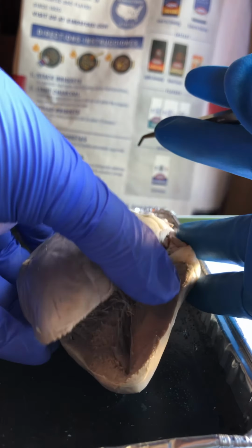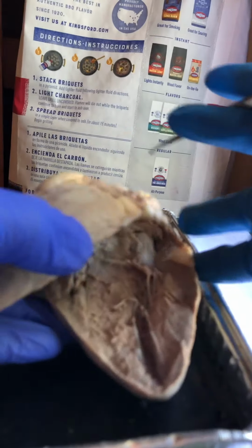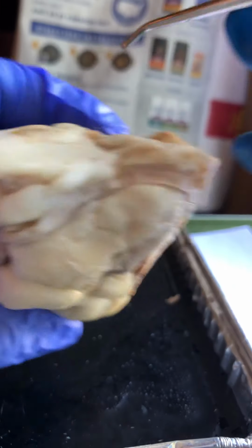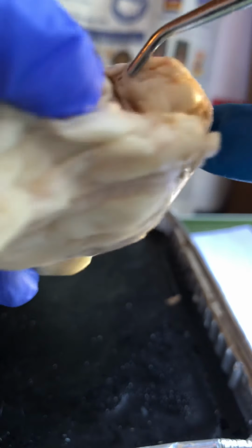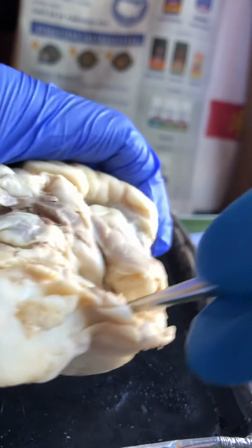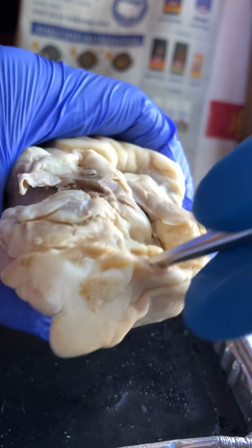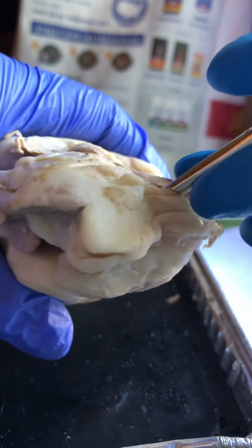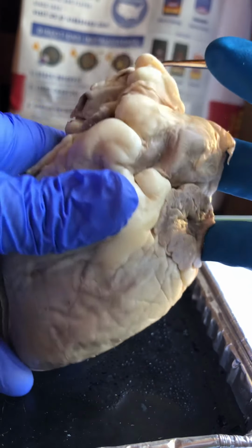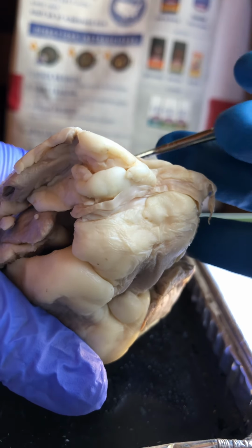Then the aorta, which is branching off the aorta, is the brachiocephalic artery. From the aorta, in here, this is behind the brachiocephalic artery. The brachiocephalic artery will carry blood to the head and into the arms.